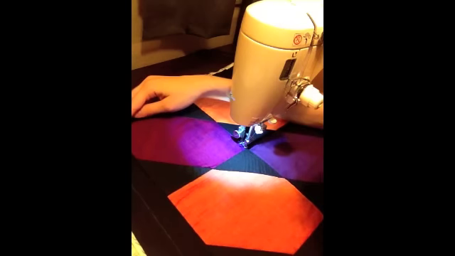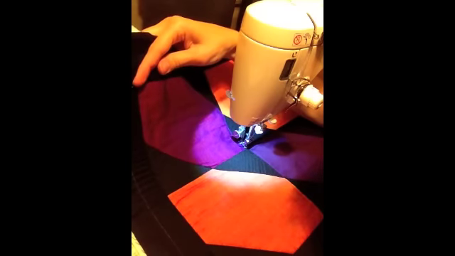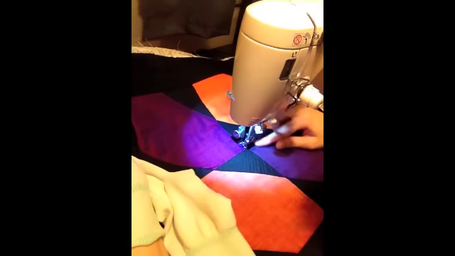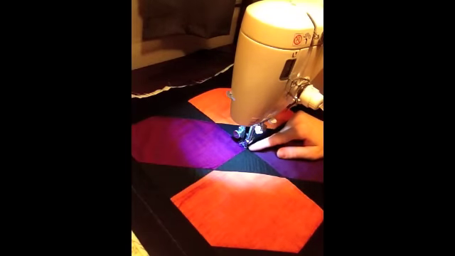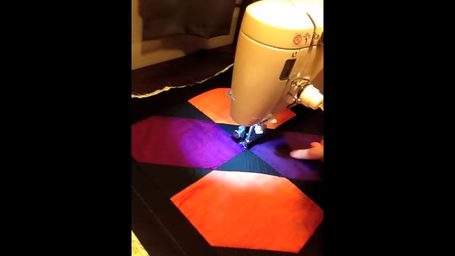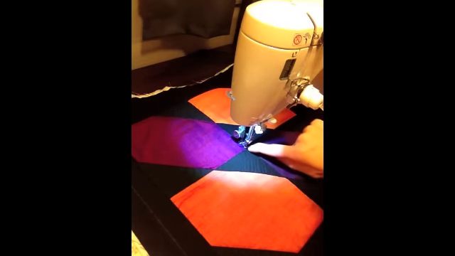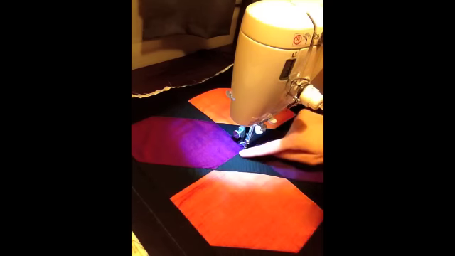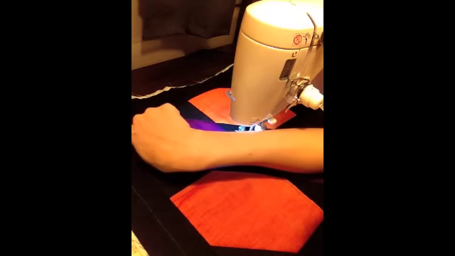I've stitched in the ditch from the top of my diamond right here, and I've gone down the side to the center, and this is a great way to accomplish both of these two purples at once. So I'm actually going to continue stitching the ditch on my next shape, and then work my way around back to the center, and then finish the other side of my shape.